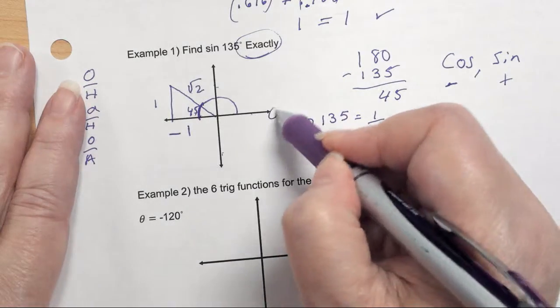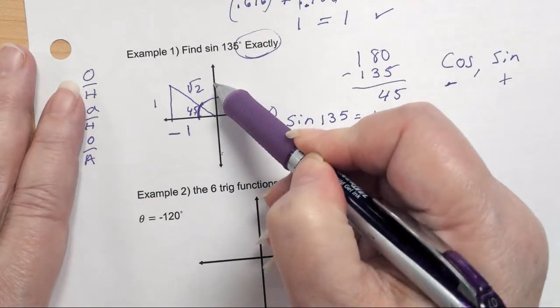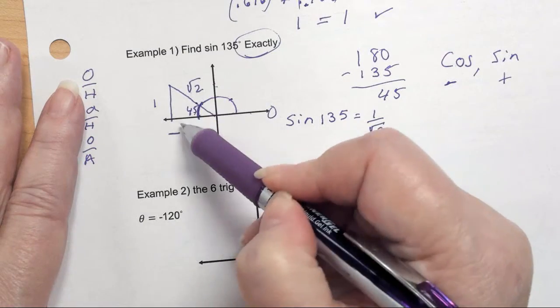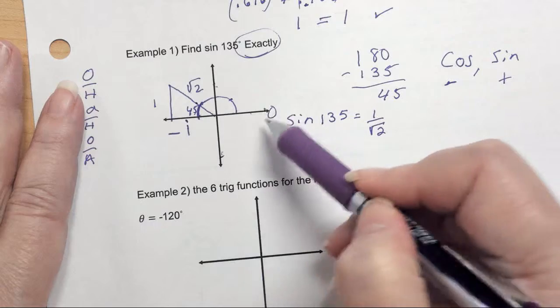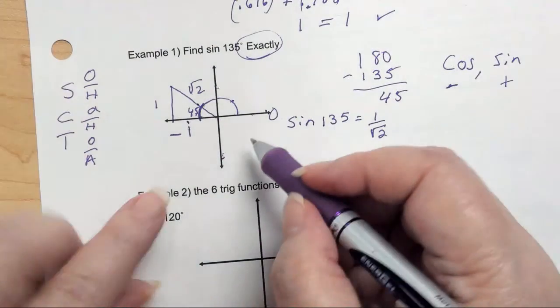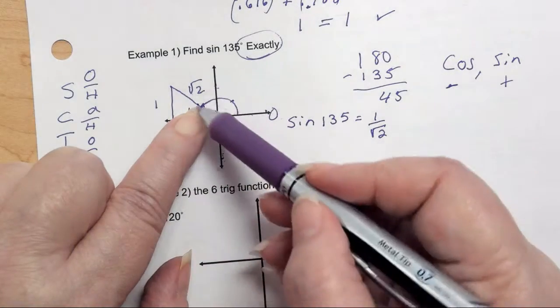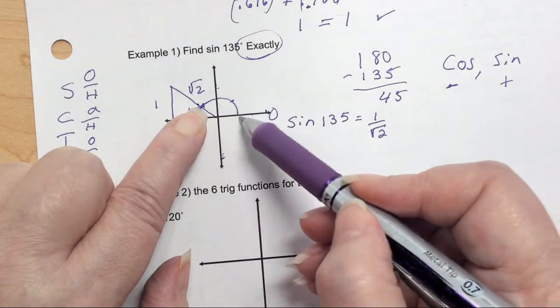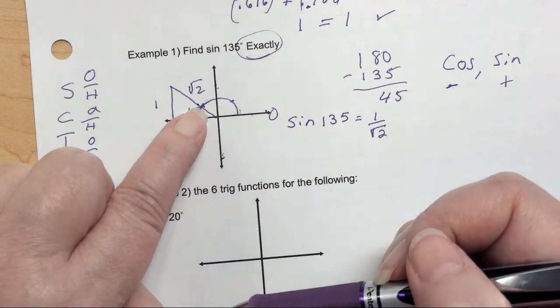You always start at 0. So this would be 45, this is 90, this is your 135, this is your 180, 270, 360, when you go in a circle. From here to there, that's 135, the angle of 135.